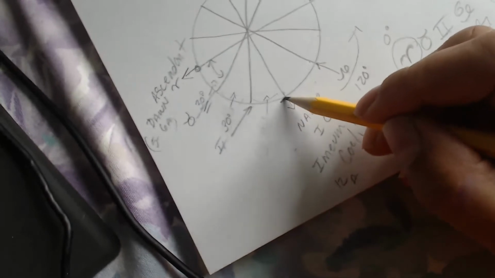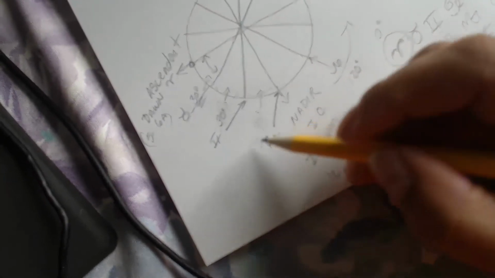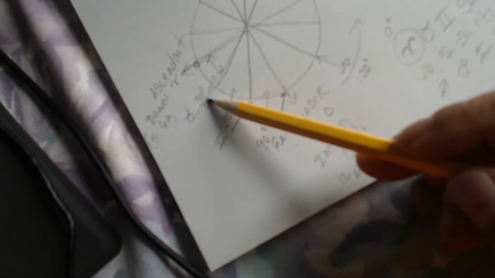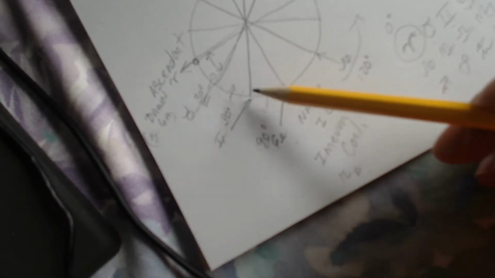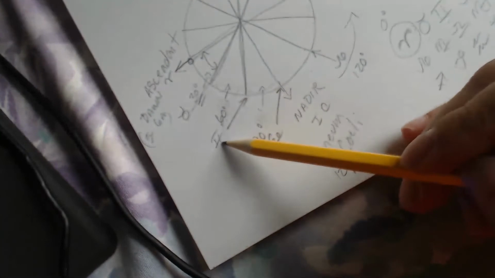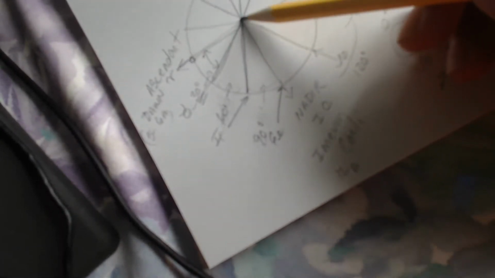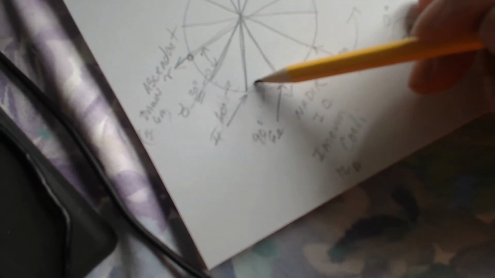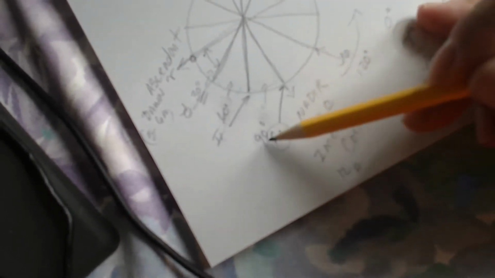Each of these signs goes to the house that it rules. Okay, so Aries at 0 degrees represents the first house. Taurus, starting at 30 degrees, going to 60 degrees, is the second house. That's Taurus's house. Gemini, starting at 60 degrees and going to 90 degrees, is the third house. Cancer, starting at 90 and going to 120, is the fourth house, and so on and so forth.